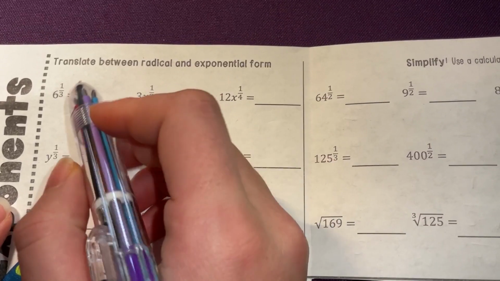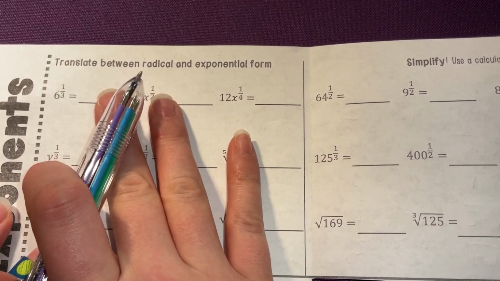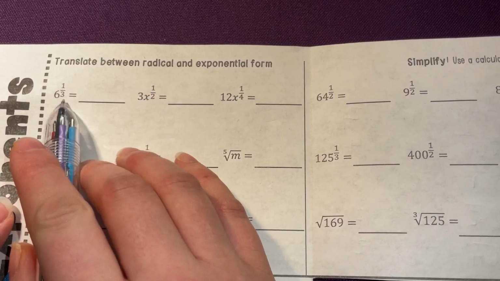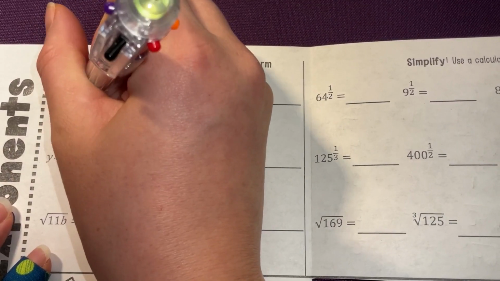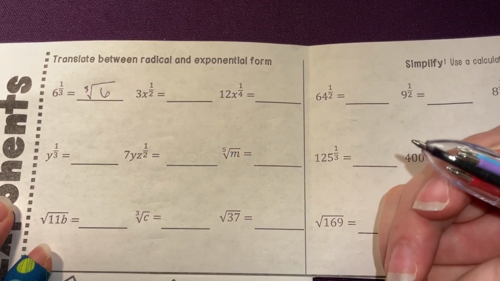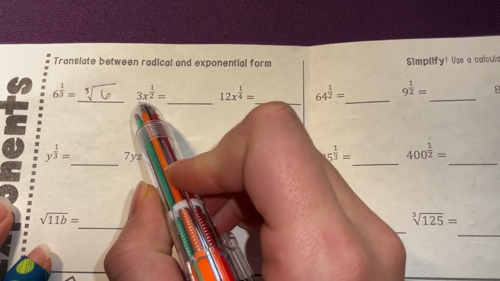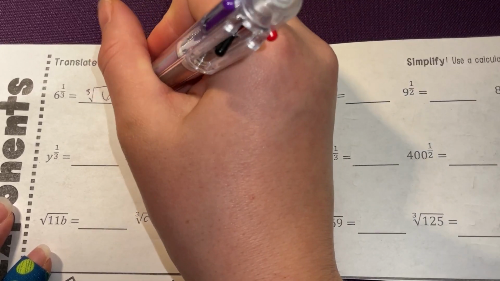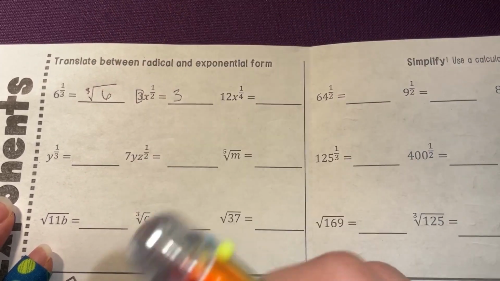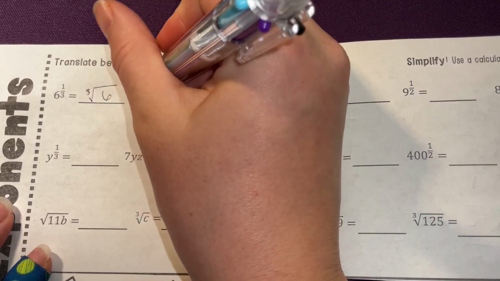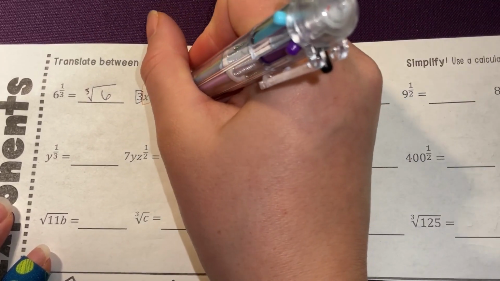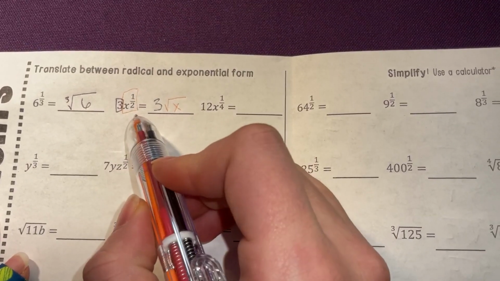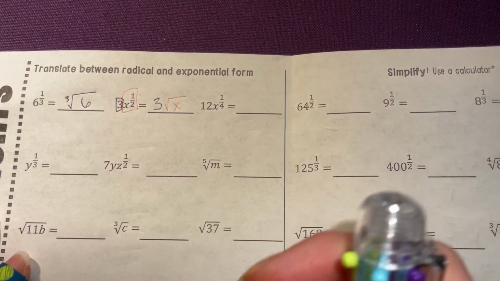So we're gonna start on the left side here, translate between a radical and exponent. So if I have 6 to the 1/3, this is the same as the third root of 6, okay? Now this one is a little bit more challenging. We have 3x to the 1/2. This 3 is its own friend, and then this 1/2 is only attached to that x. So that's where I'm gonna do just the square root of x. Okay, so you gotta be careful. See, there's no parentheses. That 1/2 is only attached to the x.